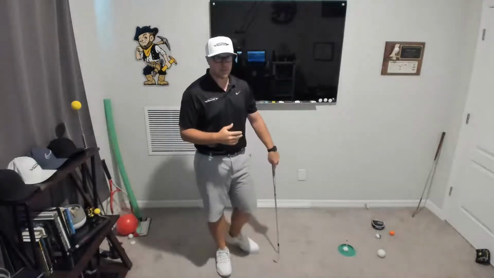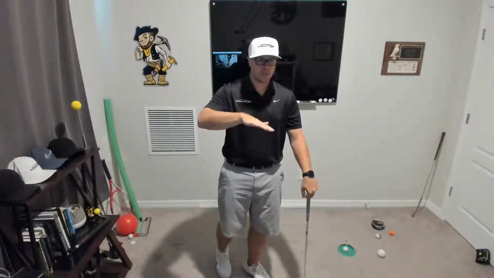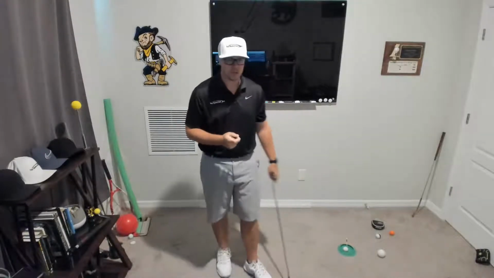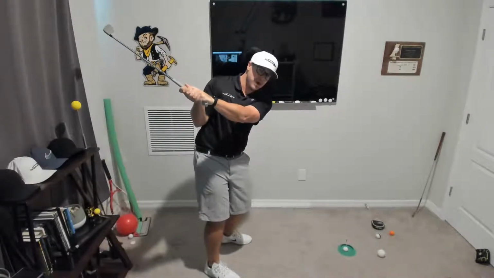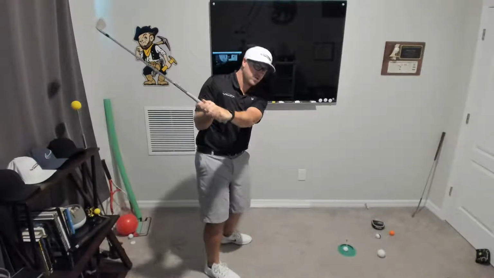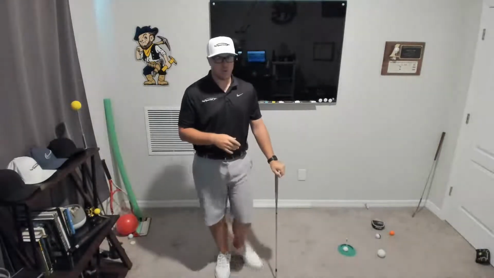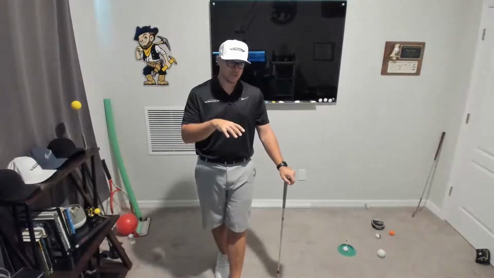Now, there are some players that basically already have the club on plane, like a Bryson DeChambeau or a Matt Kuchar or something like that. These are flat swing guys, so they really don't have to do much to shallow out the club. It's just a tiny bit of shallowing that they have to do. Bryson doesn't do this on his driver swing, by the way.